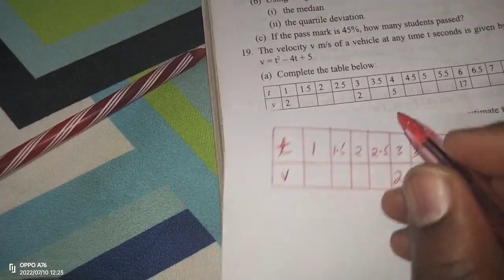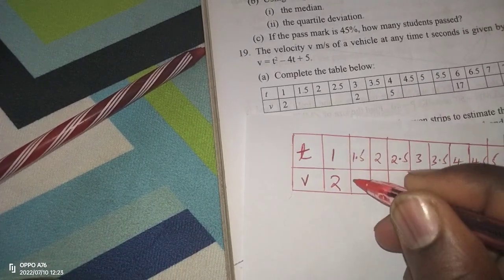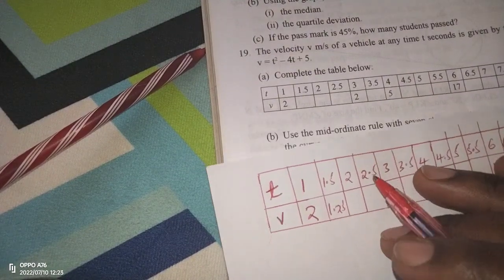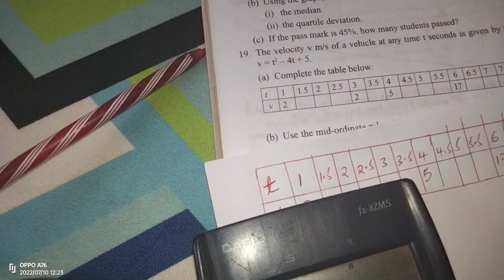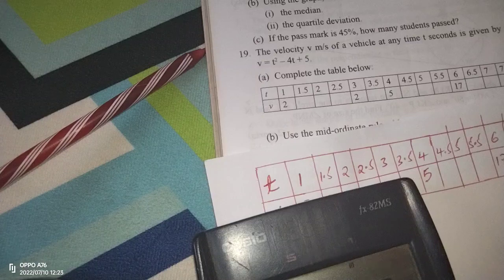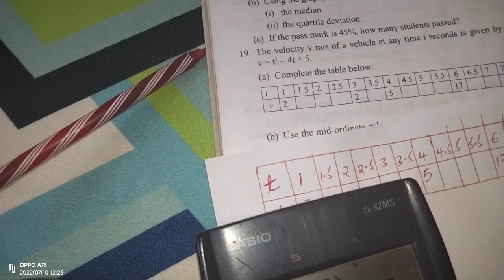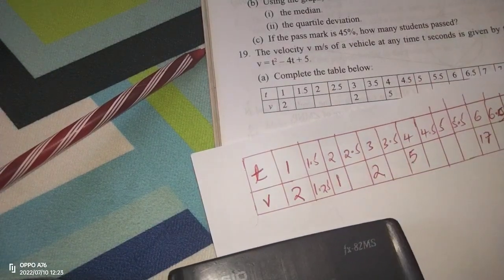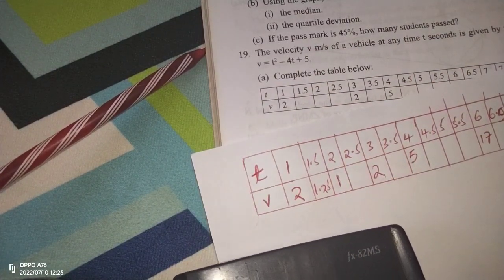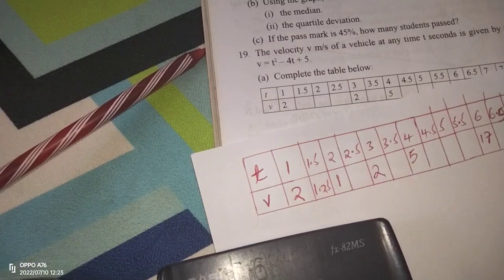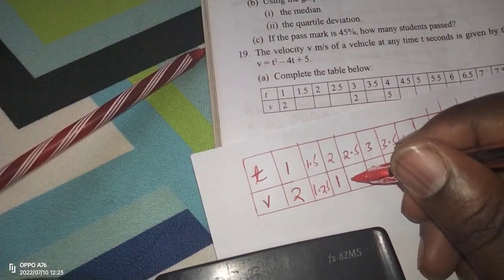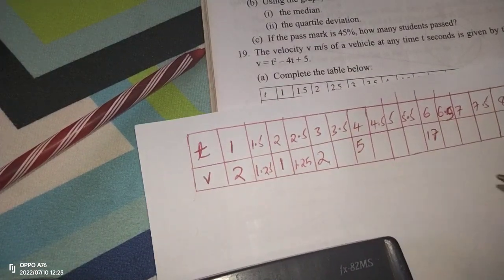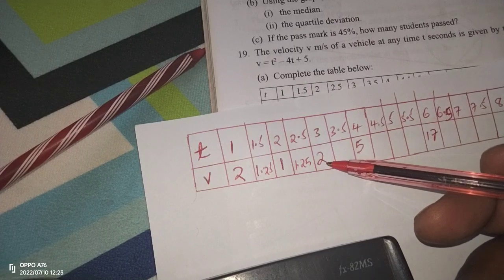Therefore, we start with v equals 2, then 1.25. When t equals 2, we have 2 squared minus 4 into 2, then plus 5, and this gives us exactly 1. Then at 2.5, 2.5 squared minus 4 into 2.5 plus 5 gives us 1.25. At 3, the value is already fixed.